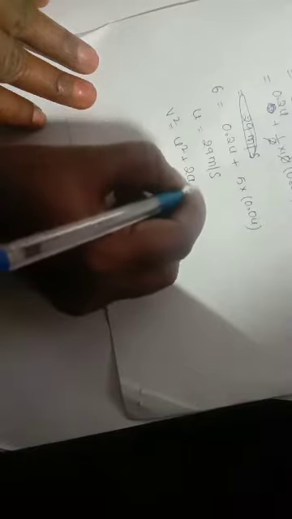Now let us find h. Before finding h, we need to find the distance. You know the final velocity u and the initial velocity 0. So let us apply the last formula, v square is equal to u square plus 2as. Here v square is the final velocity. Before hitting the ground it takes 0.2 seconds, he said. So here we found the u value, 29 meters per second.